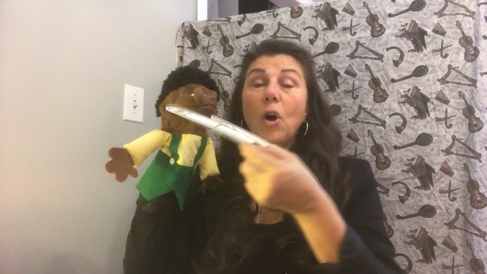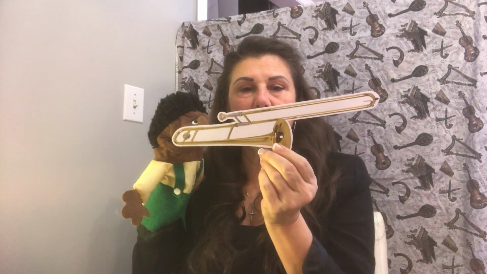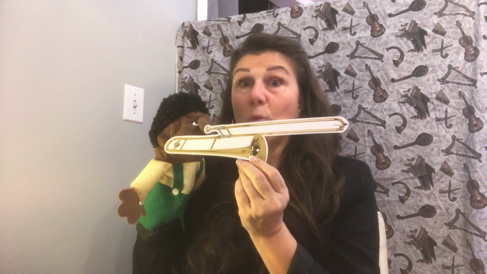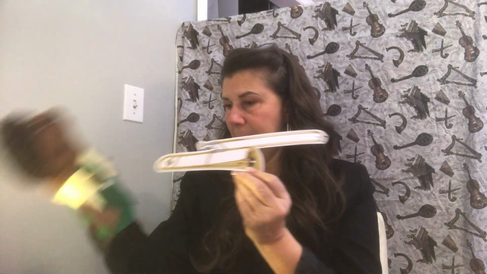And Waddy is part of the wind family. And so when you blow on an instrument, it creates a sound. This particular instrument is a trombone, and I actually have a real one in the room here that I'll show you in a couple of minutes. So this is Waddy. Waddy is part of the wind family.